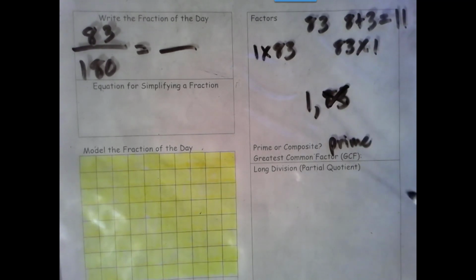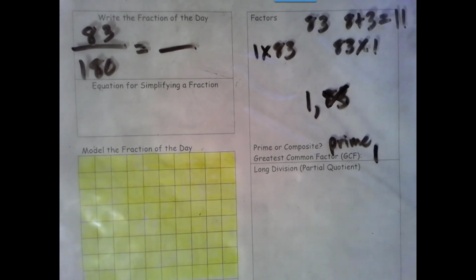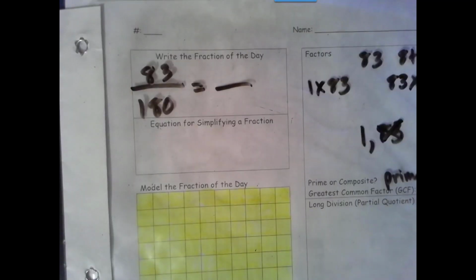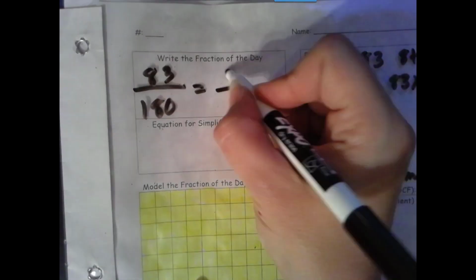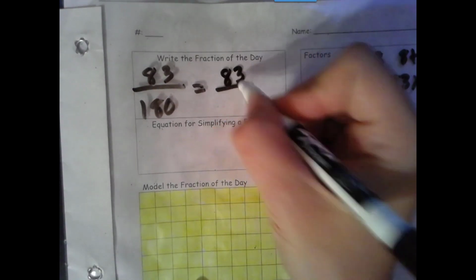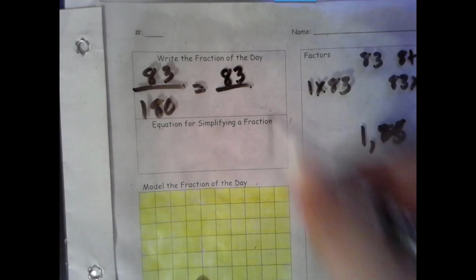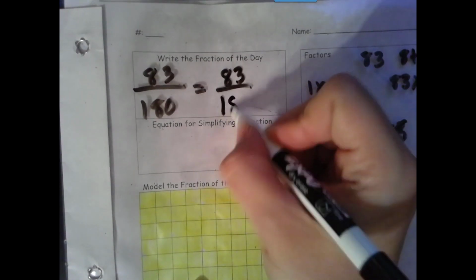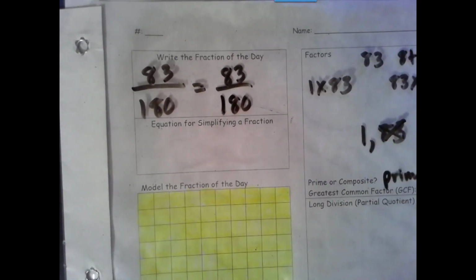And that leaves 1 as our greatest common factor. So let's make our groups of 1. Done. So 83 is how many are shaded in. Our total amount of groups of 1 is 180.